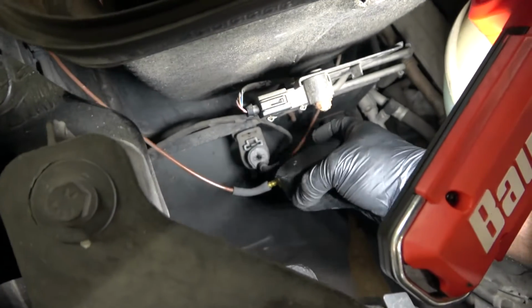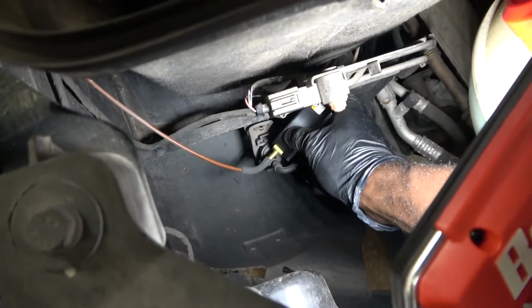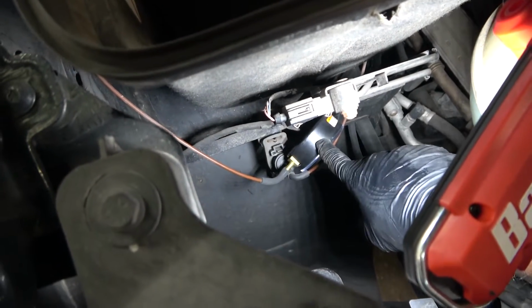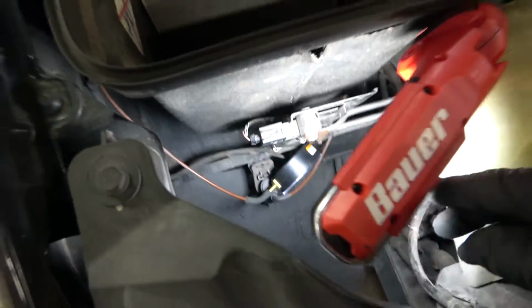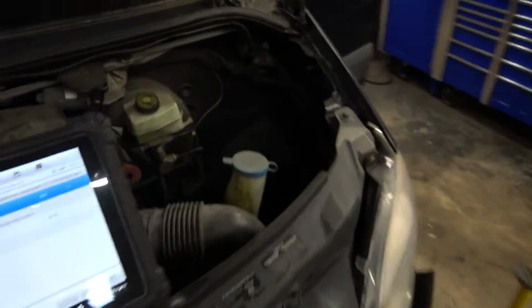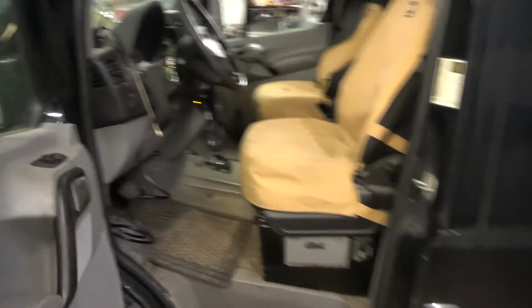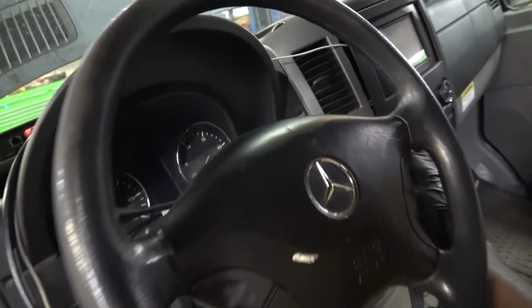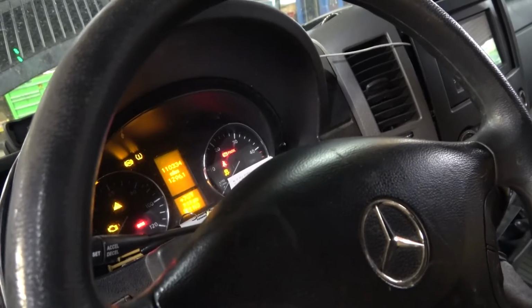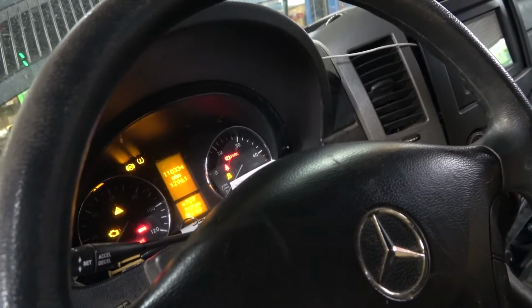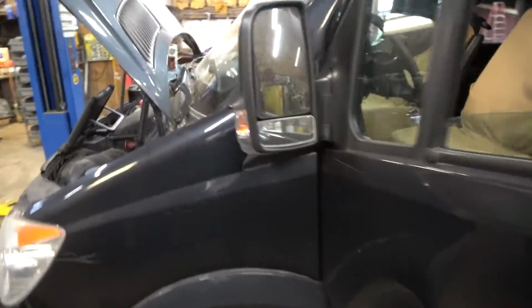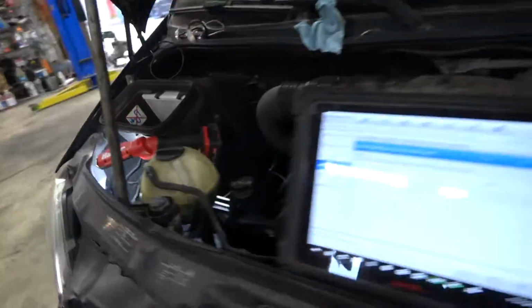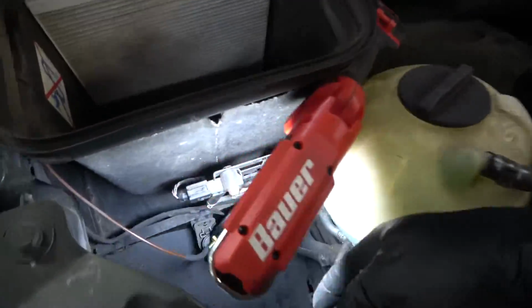Okay, so I'm gonna leave it over here. Let's go in the vehicle and start the engine. With the engine running, we should have vacuum at this line. So we checked the electrical side of the solenoid, that's good. So now we're gonna check the mechanical side, the vacuum side of the solenoid. If that's good, we're gonna go ahead and replace this.